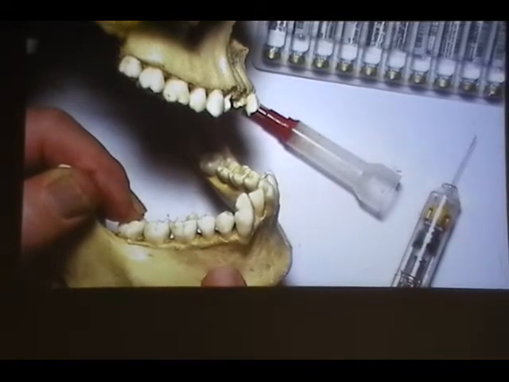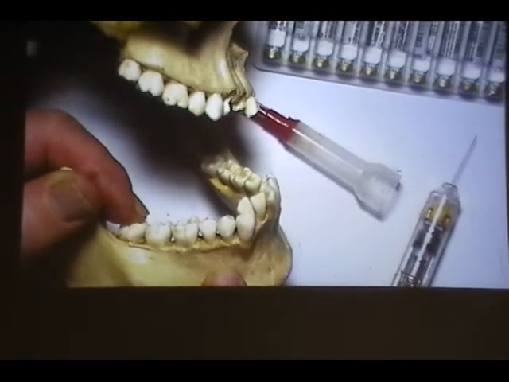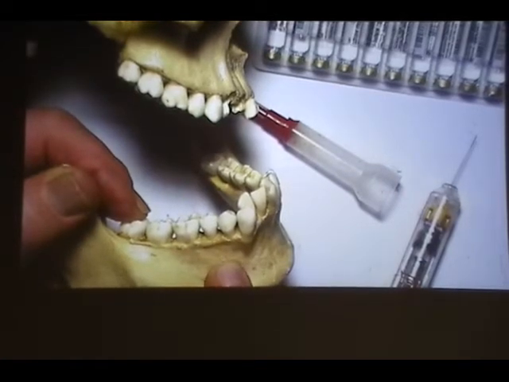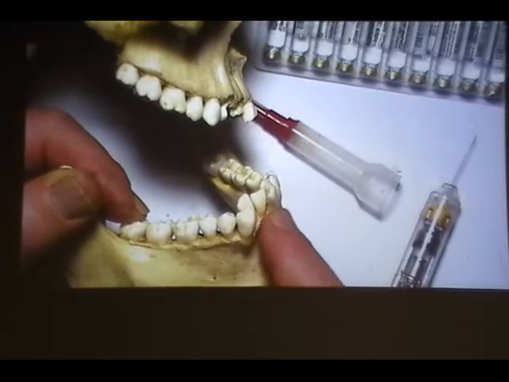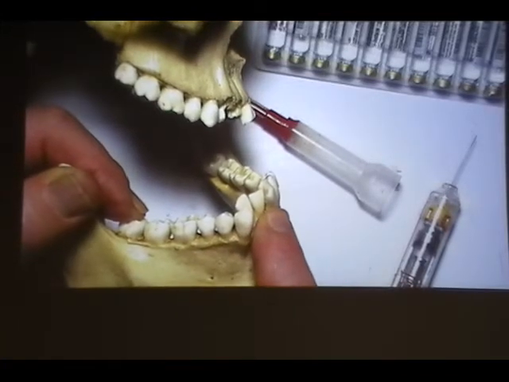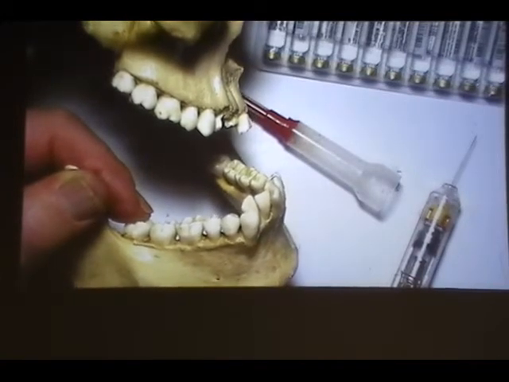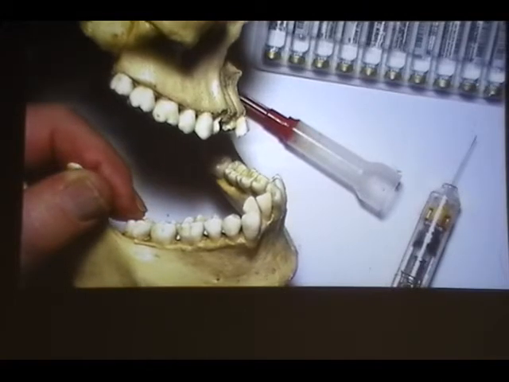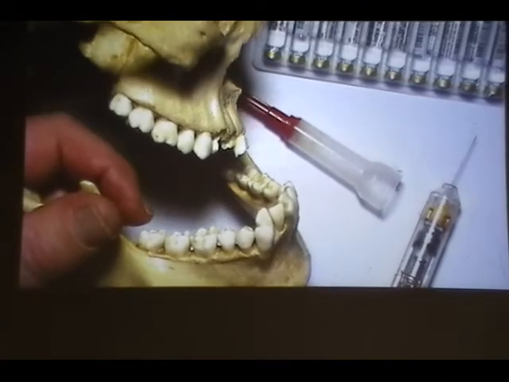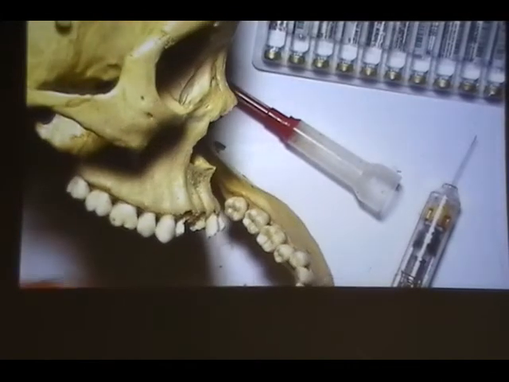anesthetic into that opening, you can probably get profound anesthesia for the first molar, the second premolar, the first premolar, the canine, the lateral, and the central, without having any lingual anesthesia. Just labial anesthesia. Okay? That's called a mental injection.